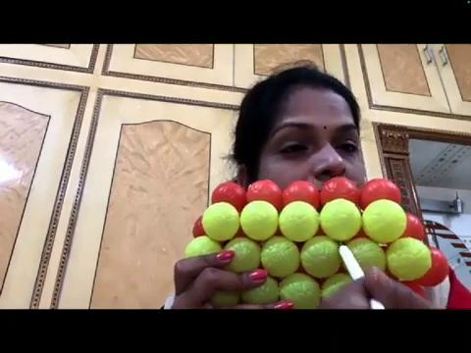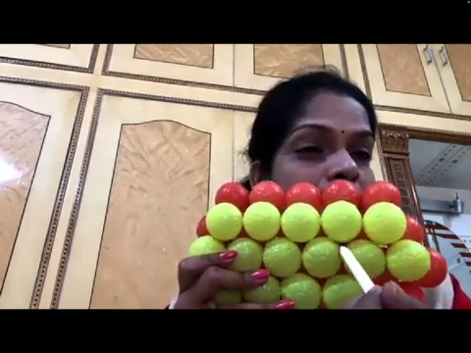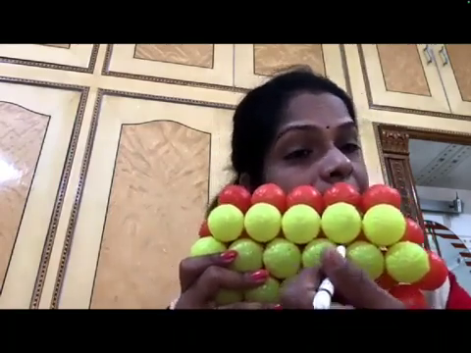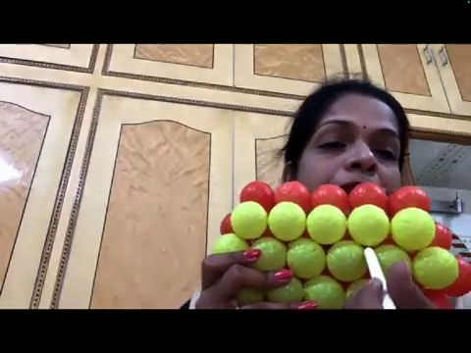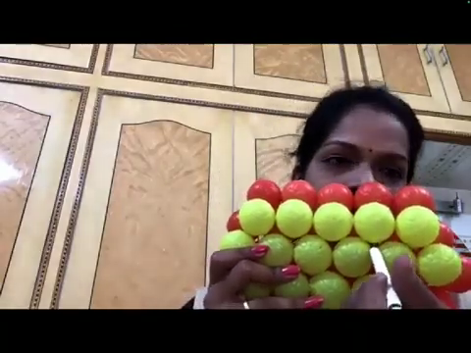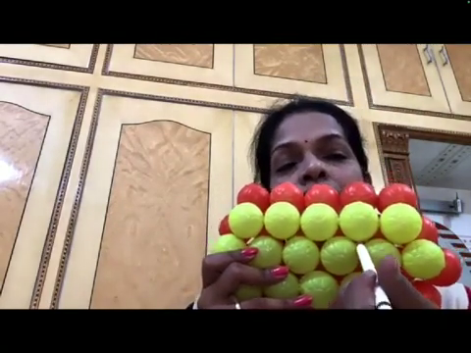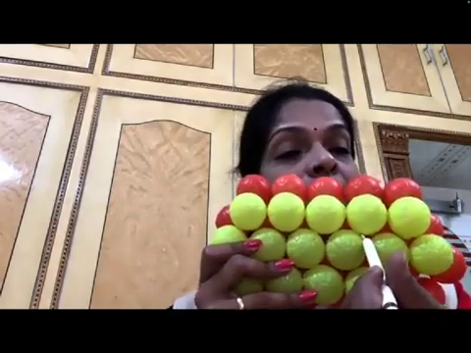This octahedral void is bigger than this tetrahedral void. So a bigger cation can be kept inside. This octahedral void can be occupied by a bigger cation. Now what is the coordination number of that bigger cation? 6, because that bigger cation will be in contact with 6 balls, 6 spheres, 6 particles, 6 atoms.